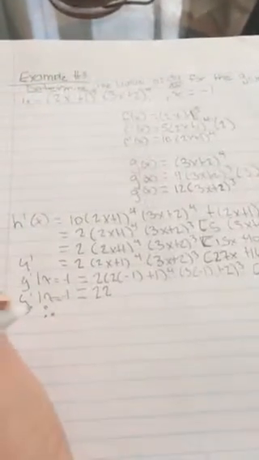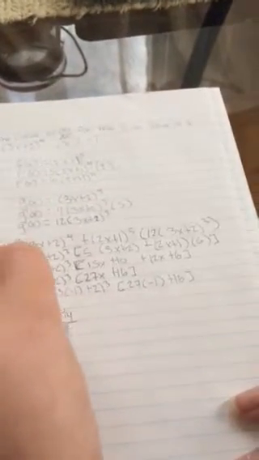So to make a therefore statement: therefore the value of dy by dx when x equals -1 is 22. And that is the end of example number 3.